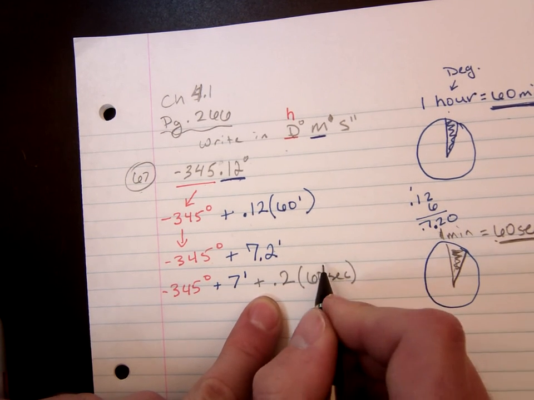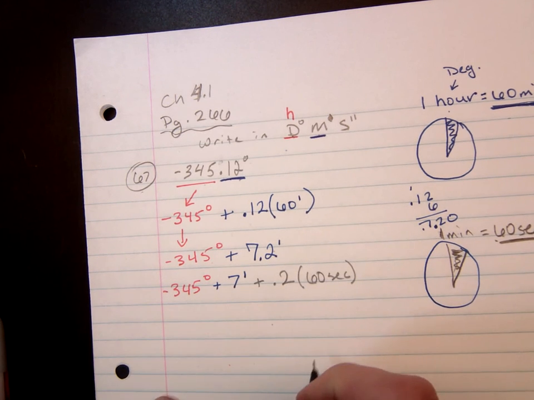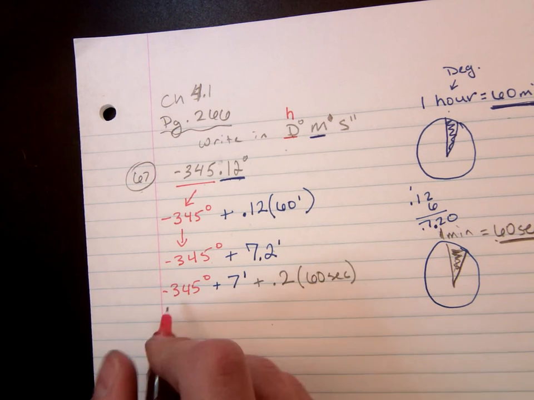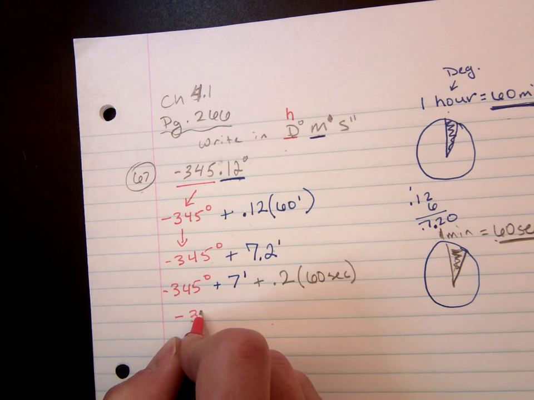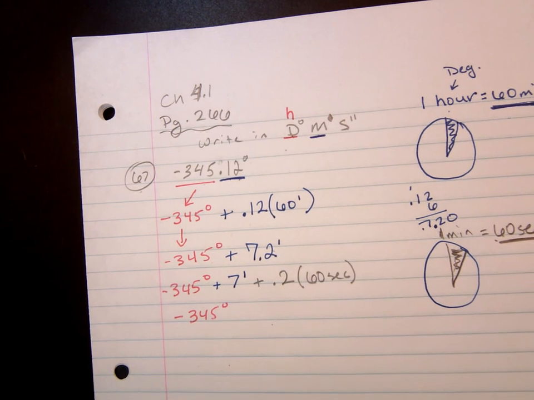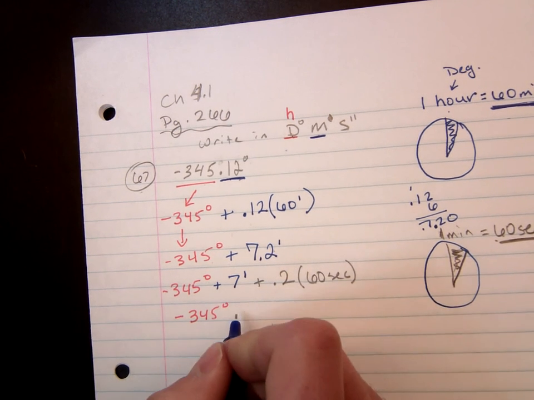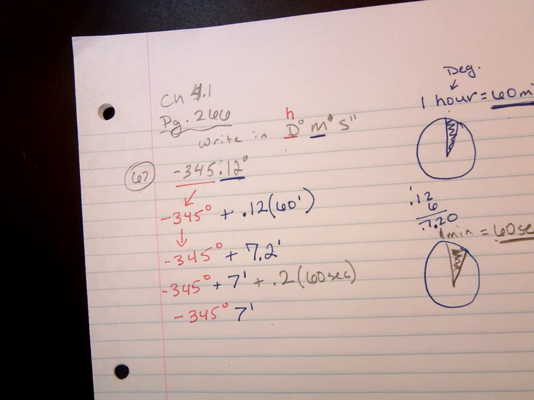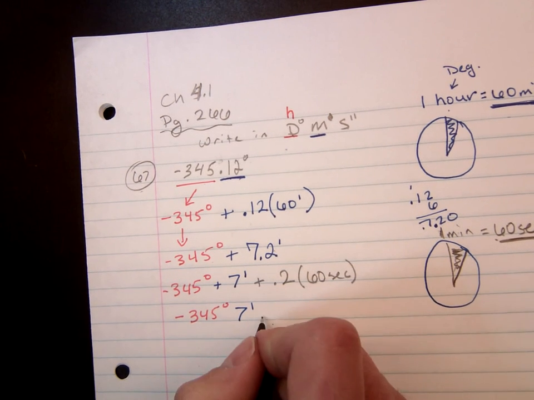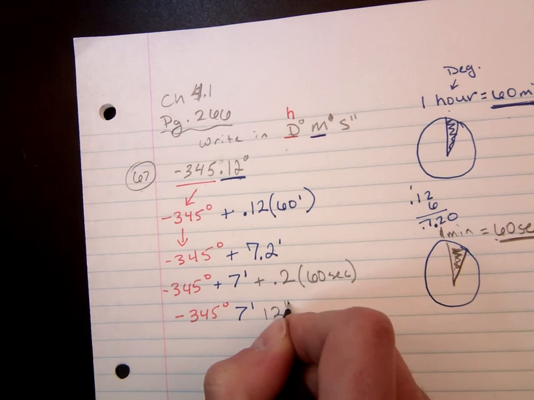And we could also just use the seconds units there. Now, if you multiply that out, what we're going to find is we have negative 345 degrees, 7 full minutes, and lastly, if you multiply this out, you'll find that you have 12 seconds.